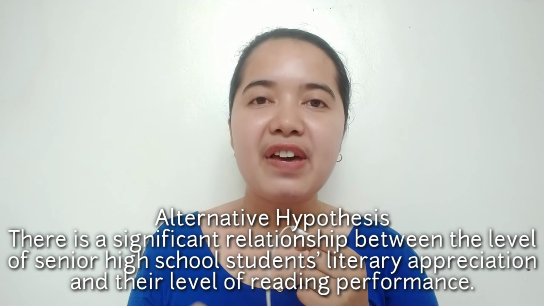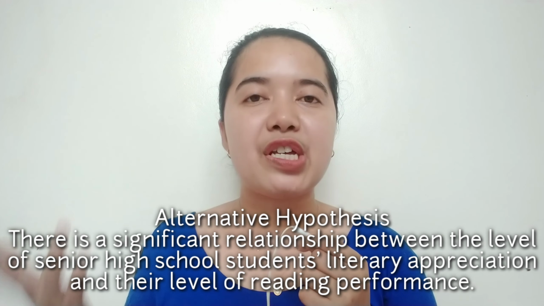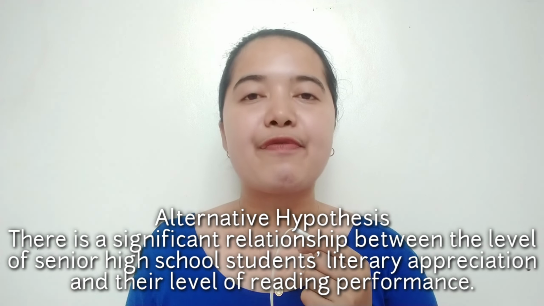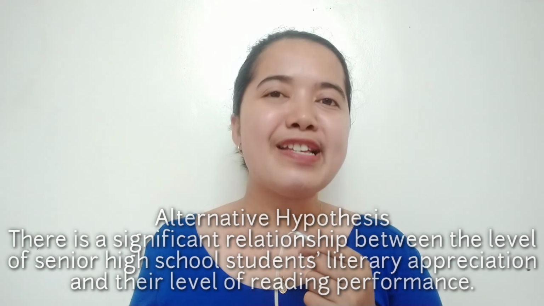For alternative hypothesis, of course, we can transpose the question form into declarative statement by saying it in a positive finding, meaning there is a significant relationship between the level of senior high school students' literary appreciation and their level of reading performance. So this is how we write our hypothesis of the study.